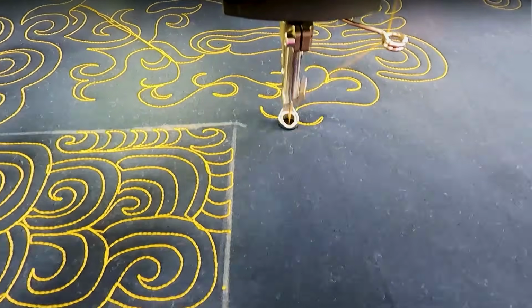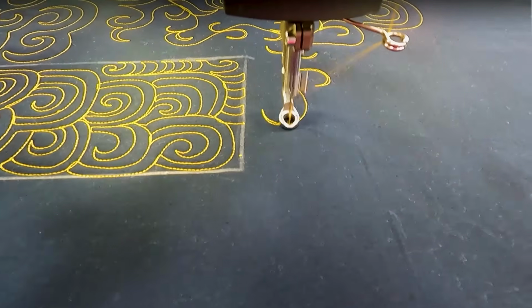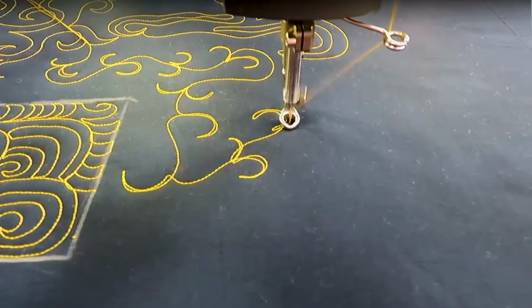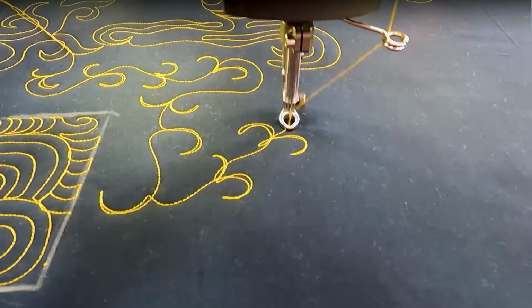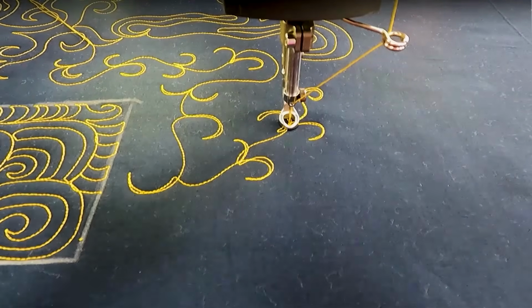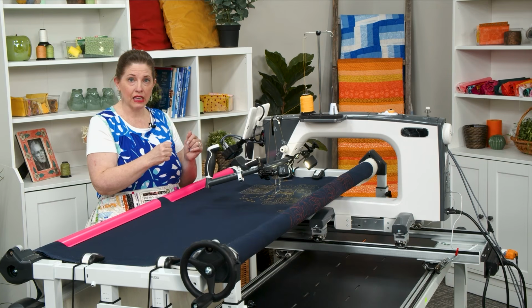If I want, I can only do one swirl before moving a little bit longer and doing another swirl. Just take some of your cues from nature. Really simple design. And I'm just going to end with a tight swirl there so I can end my vine. So vines, really easy to do.